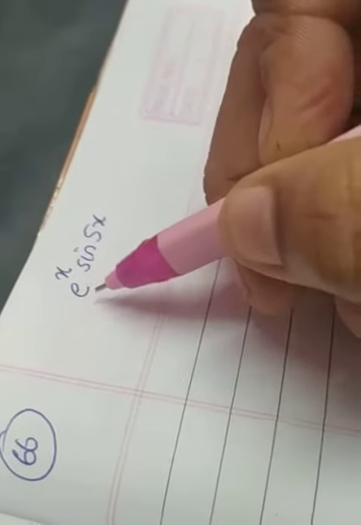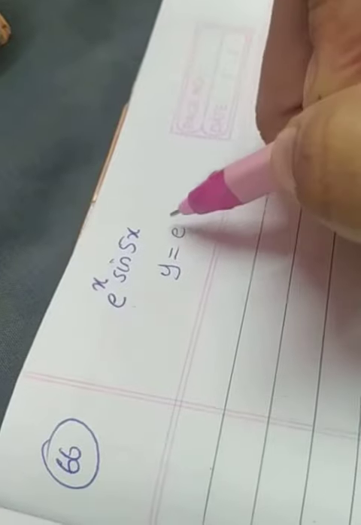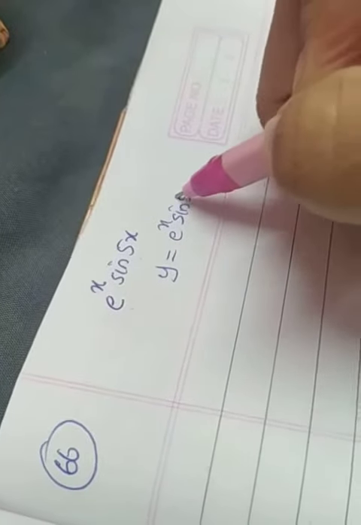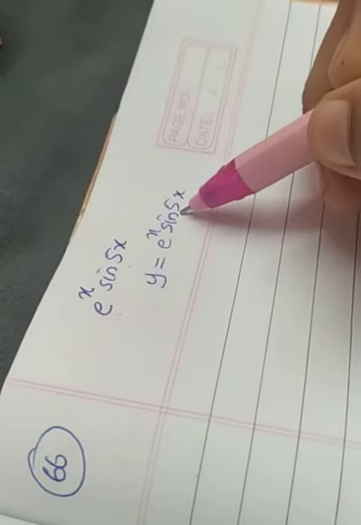Next one, we have to find the derivative of e raised to x into sine 5x. So take y. y is equal to e raised to x into sine 5x. What we have to do? There are two functions. e raised to x is there and sine 5x is there.